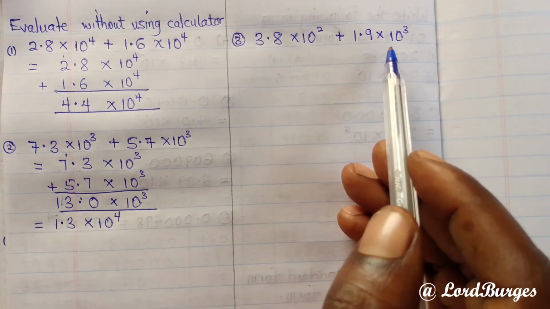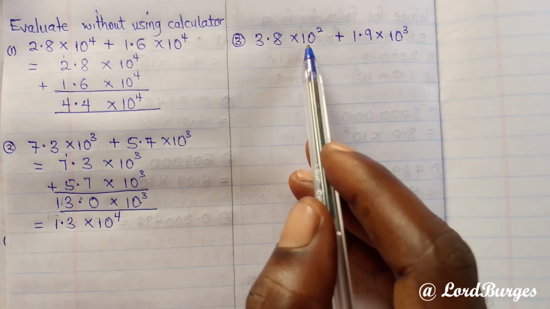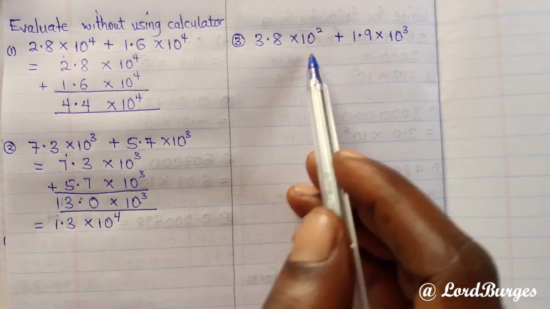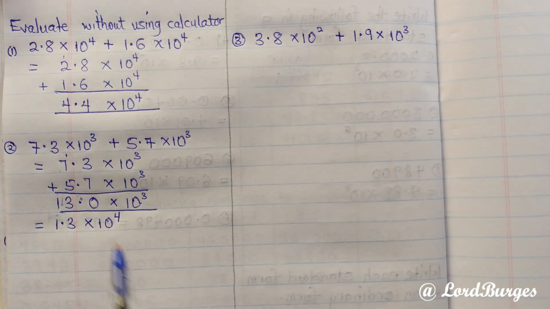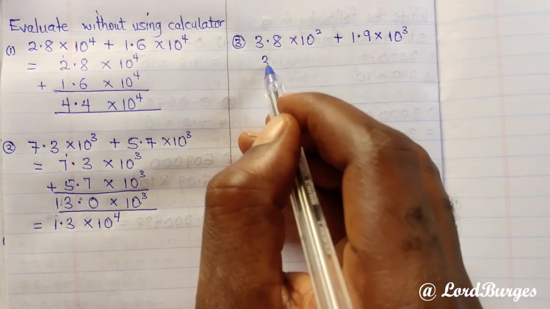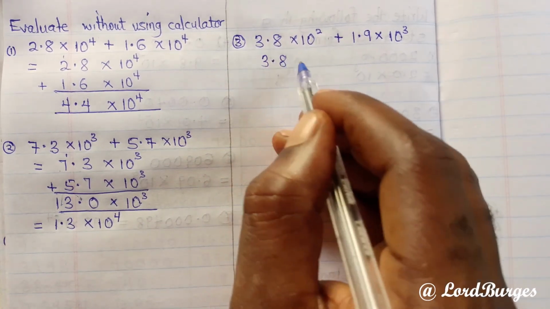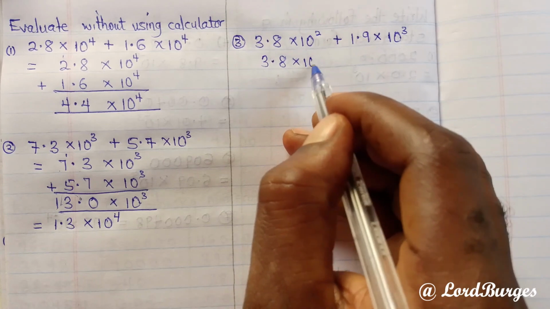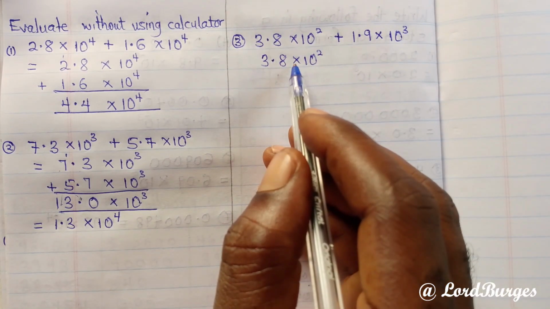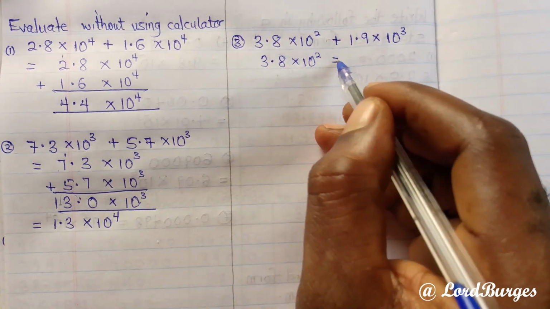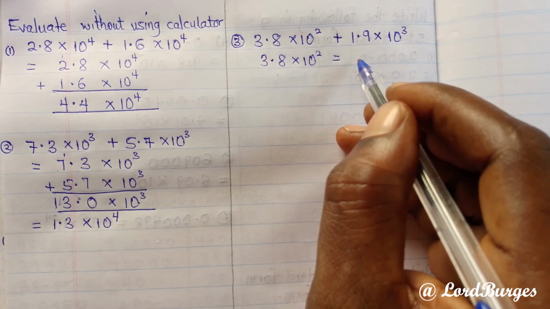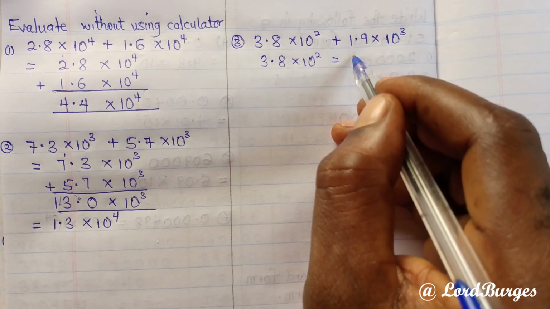With this kind of problem, the powers are not the same. So you can't go ahead and add them straight away like what we're doing over here. So with this problem, what you need to do is to write all the standard form in an ordinary form. So 3.8 times 10 raised to the power 2 will become, if I change it to the ordinary form, 380.